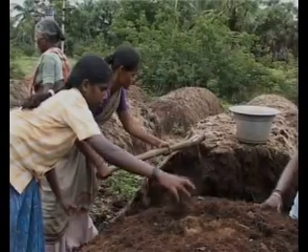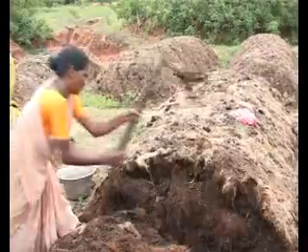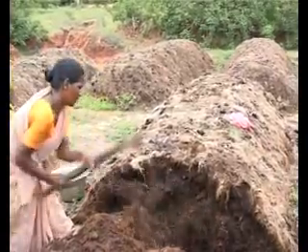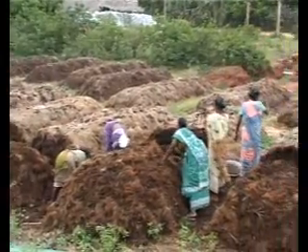Aeration. An adequate supply of air to all parts of a compost heap is essential to provide oxygen for the organisms at work. Aeration is achieved by the natural movement of air into the heap and by turning the heap once a month.